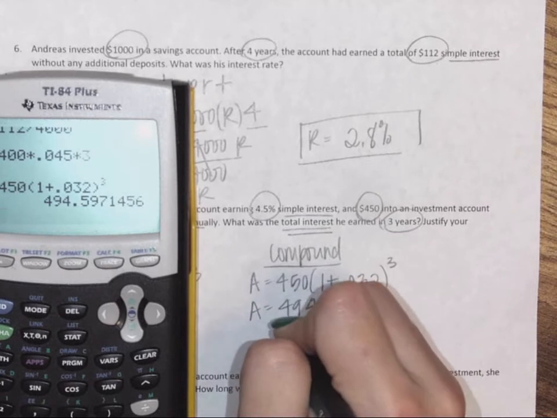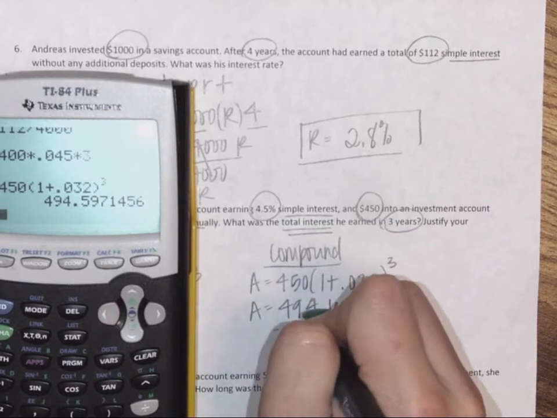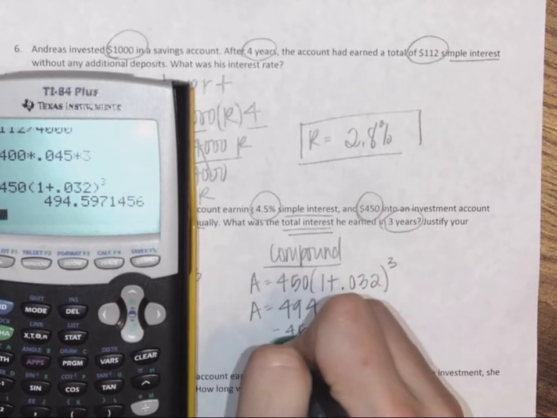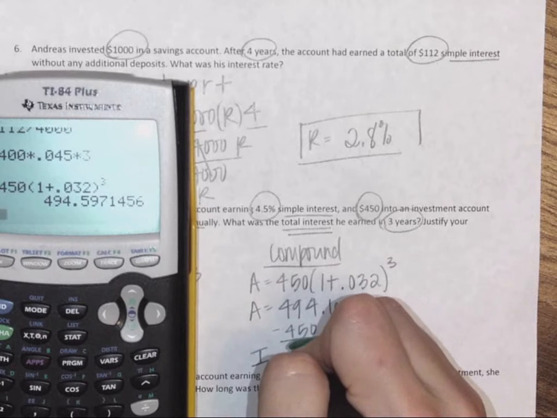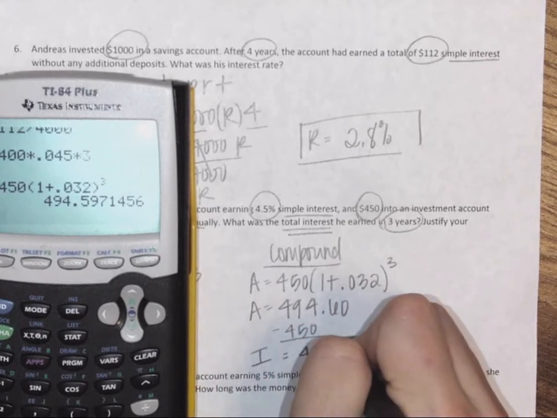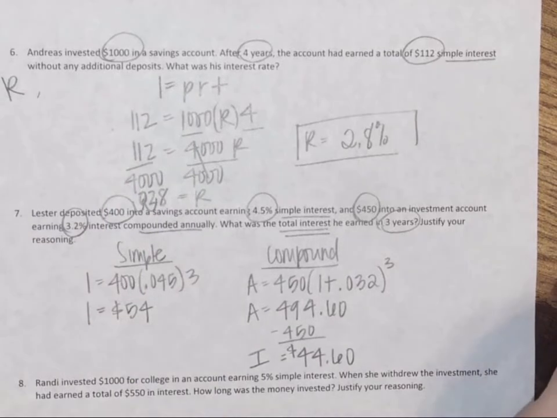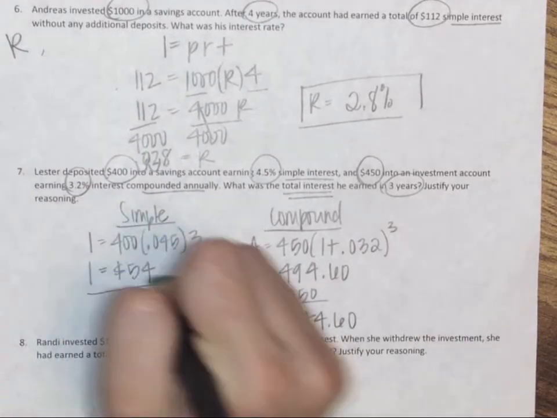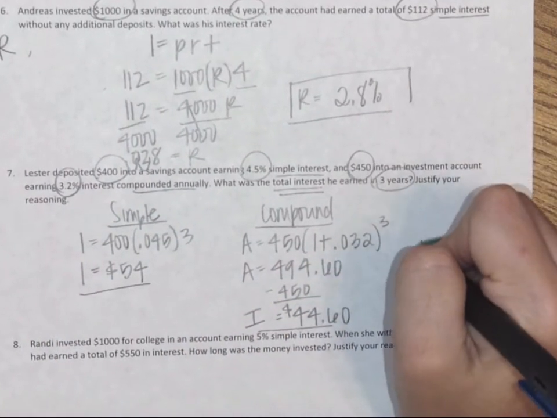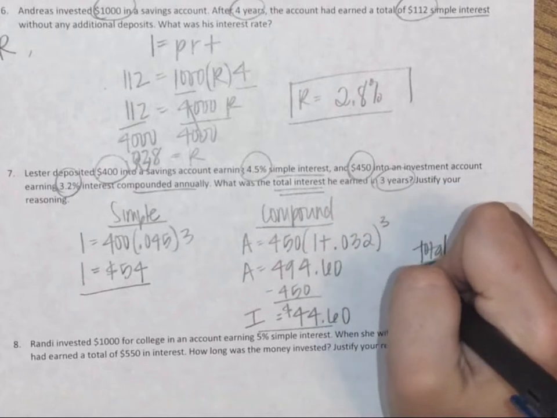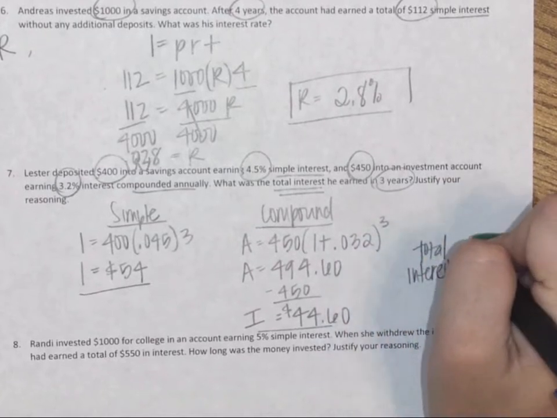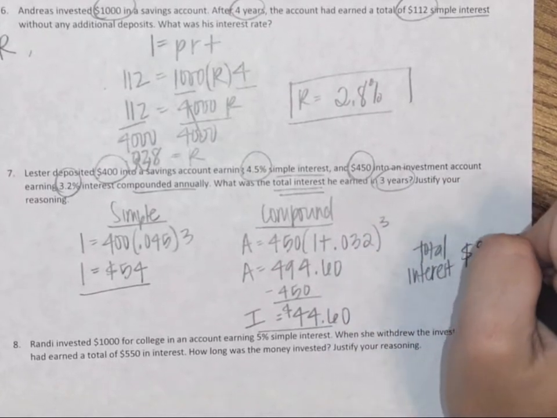So to get the interest, I'm going to subtract my principal, and that will give me $44.60 in interest. Now I can add that interest with the other interest to get a total amount of interest as $98.60.